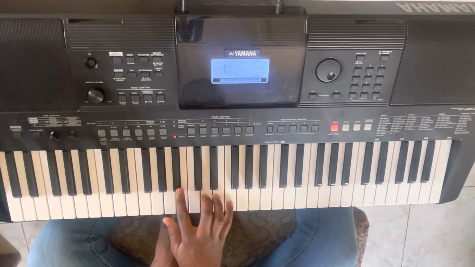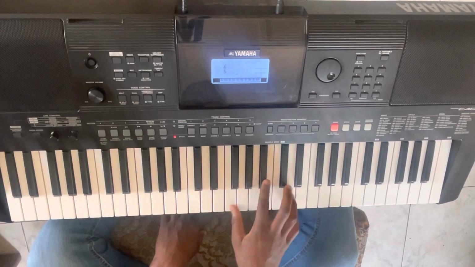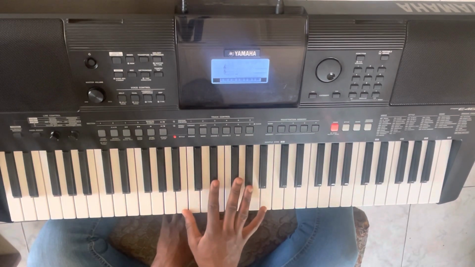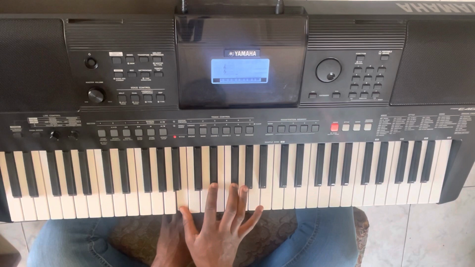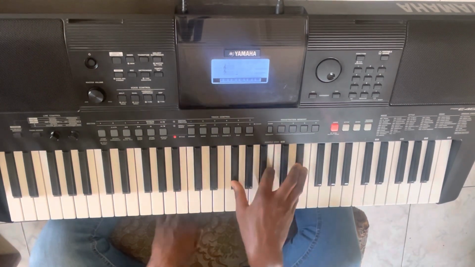Key B flat, this is our root chord, our first inversion, and our second inversion. Key B, this is our root chord, our first inversion, and our second inversion.